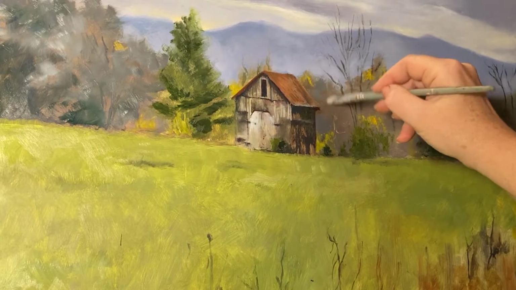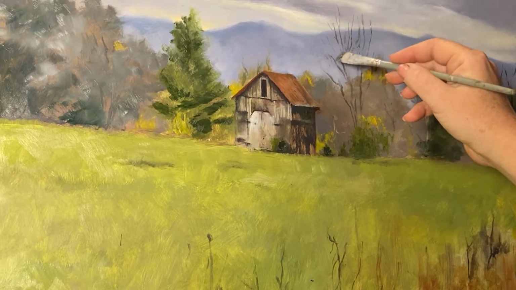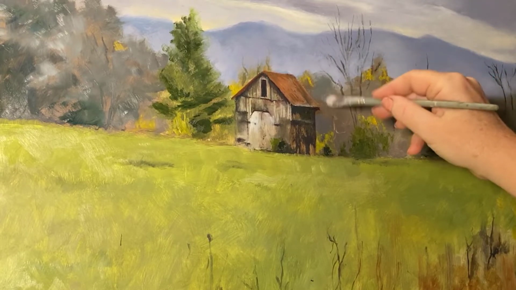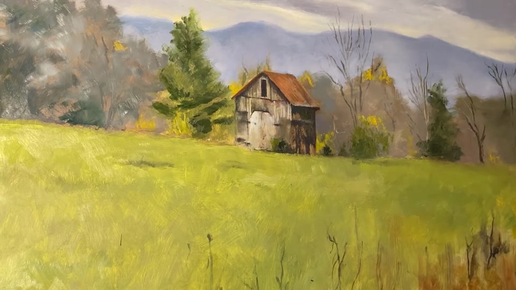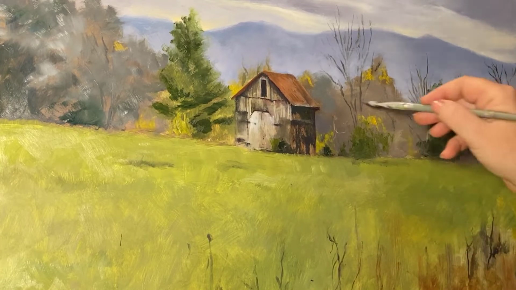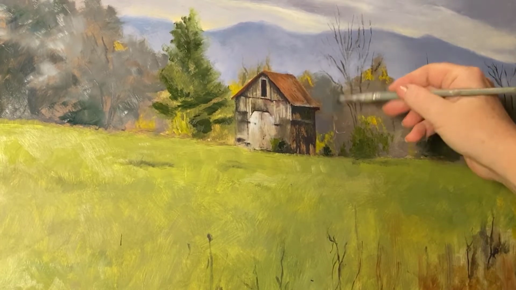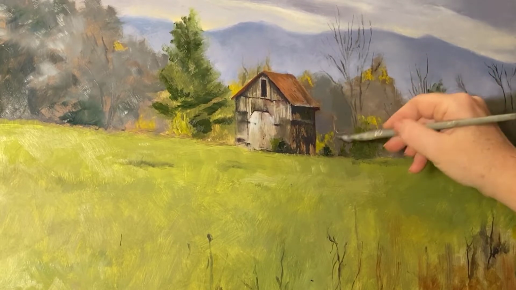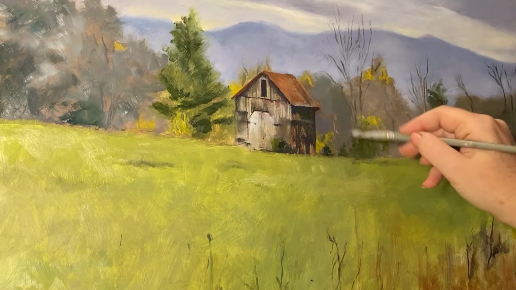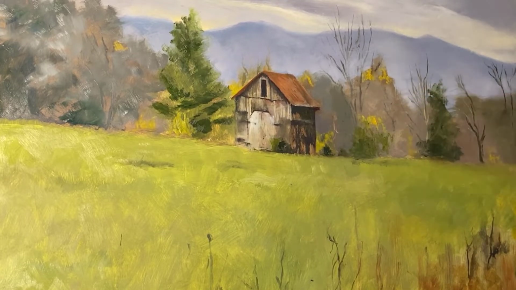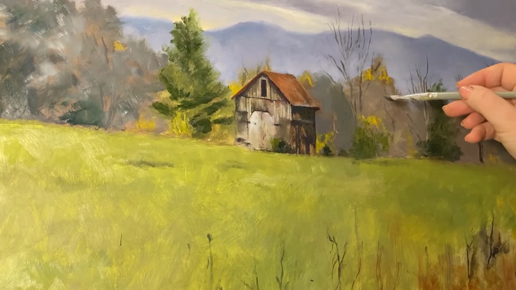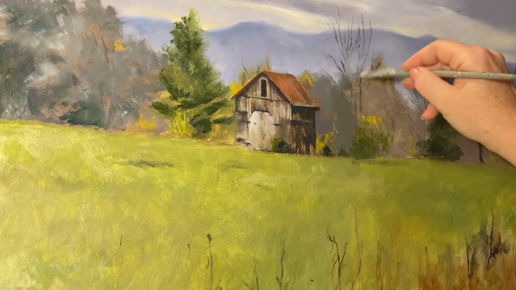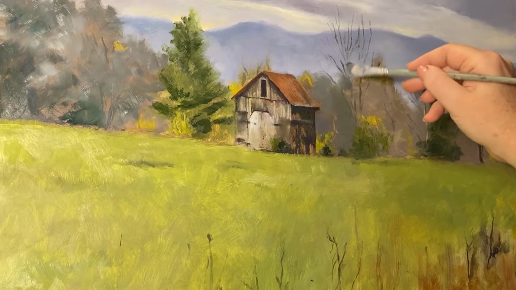And I've decided that this row of trees will work better with the composition if they're cooler in color temperature. I don't want them to stand out quite so much, so I'm going to make them more gray or blue and push them back into the background a little bit more in that way. Remember, one of the hallmarks of atmospheric perspective is cooler value.